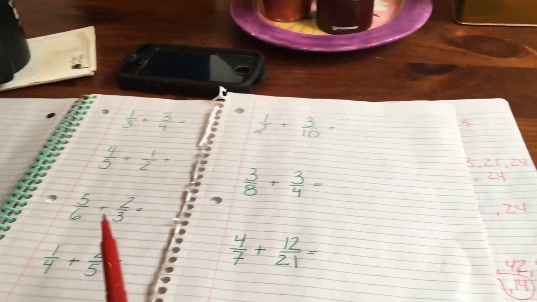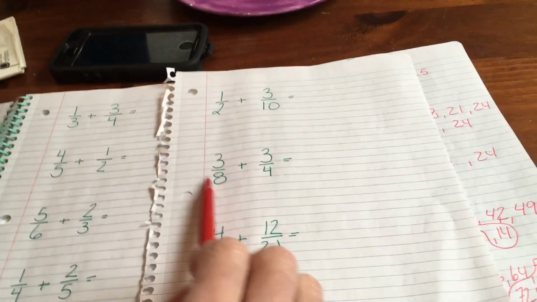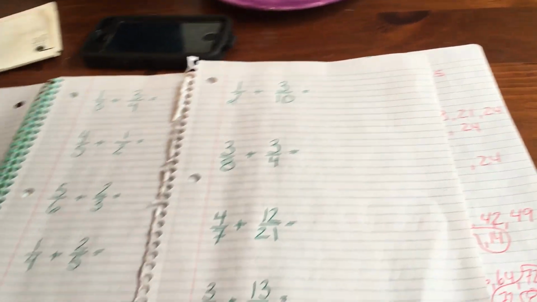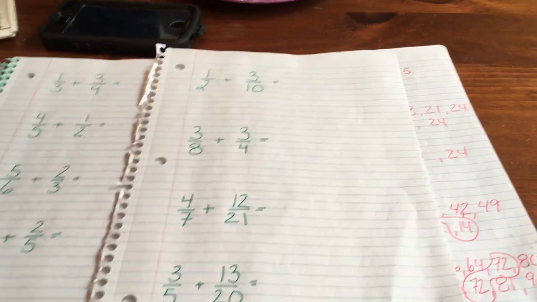So let's see how you do on this one. The first page is a little easier, because 2 will go to 10 easy, 4 will go to 8 easy, 7 will go to 21 easy, 5 will go to 20 easy. You only have to change one of these. This one you might have to change 2.